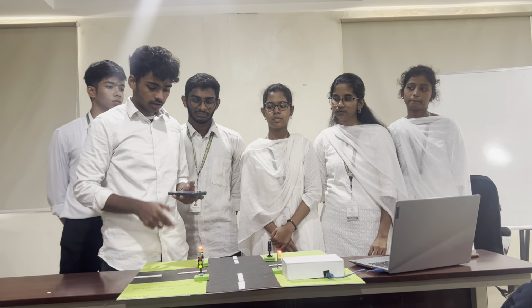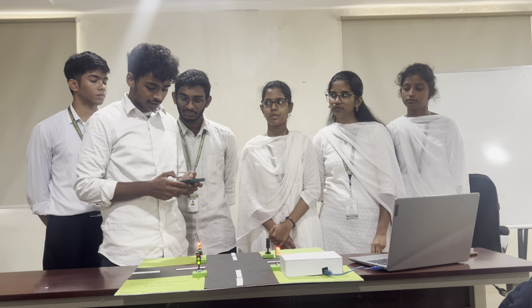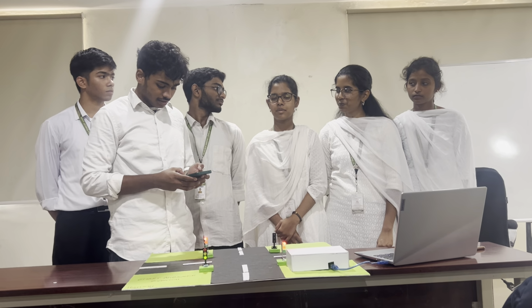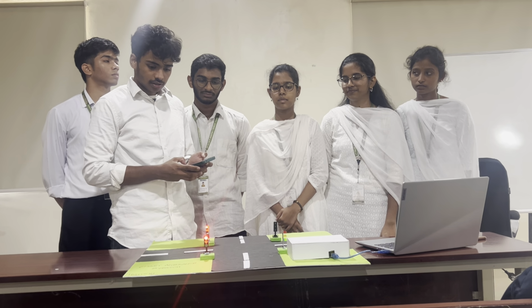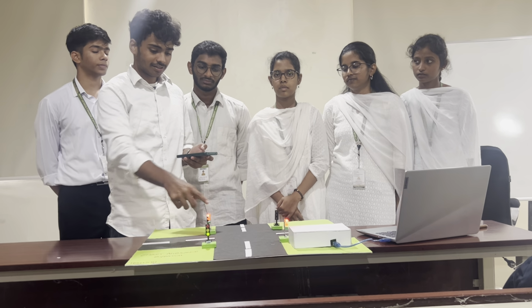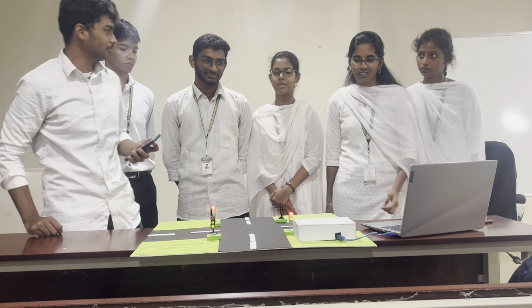As you can see, the driver connects the Bluetooth device to the traffic signals, so he can operate the signals. Like you can see, he can operate. Now next, we'll continue.